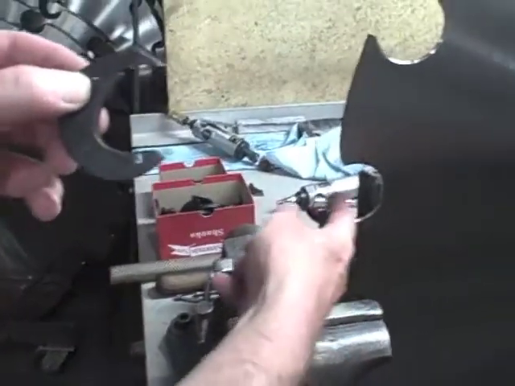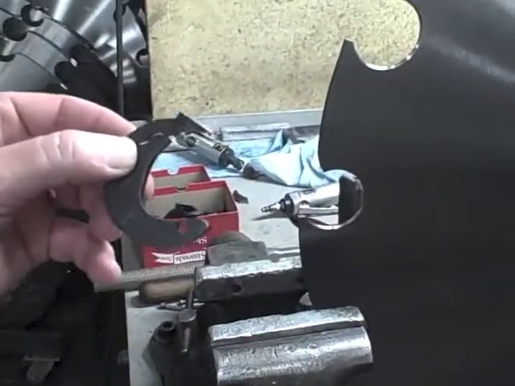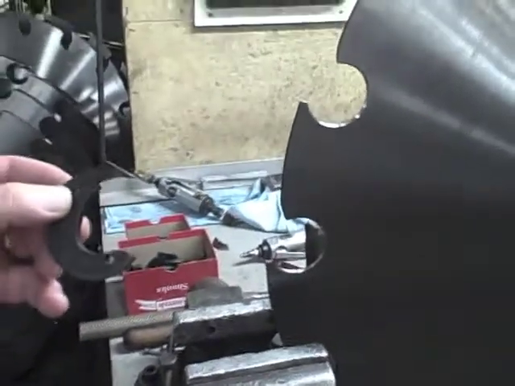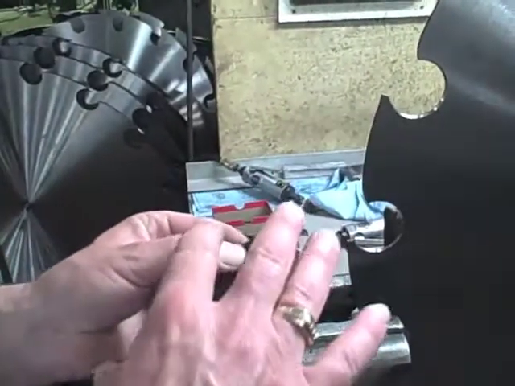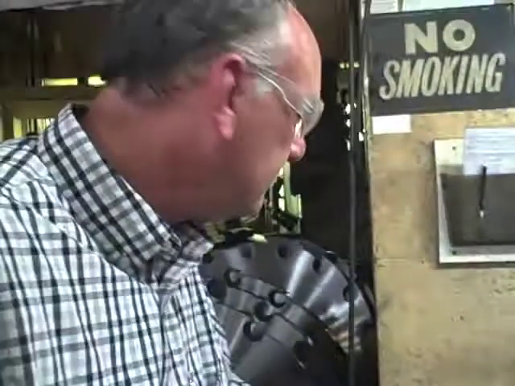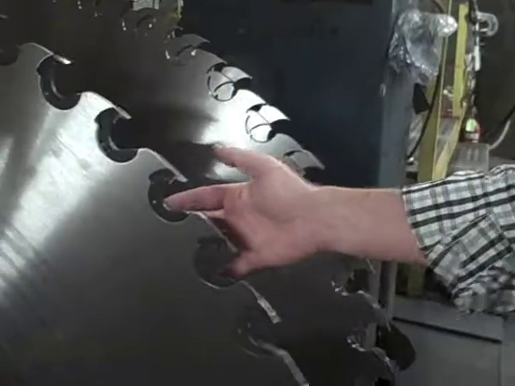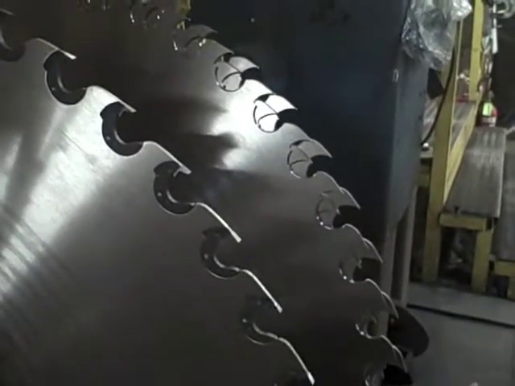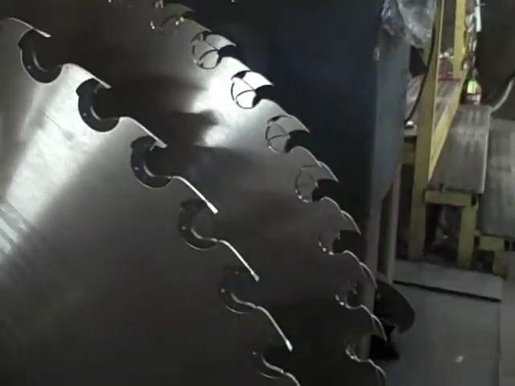And then they'll be pressed into the gullet, what they call a gullet of the saw, okay? And then the saw can have these taken out and replaced and all new teeth put in. So it's a replaceable tooth. See the tooth and the shank, and they've been wedged in there. And then we'll sell this to the customer, and as the saw wears, he can take the teeth out, put new teeth in, and have a brand new saw.